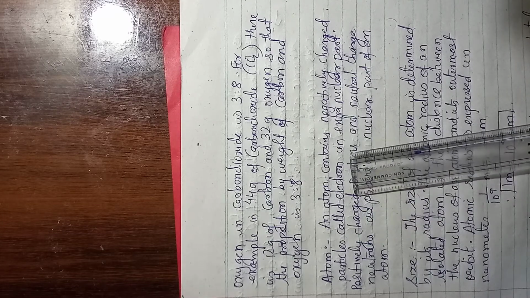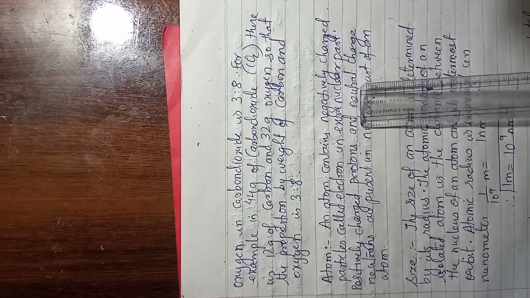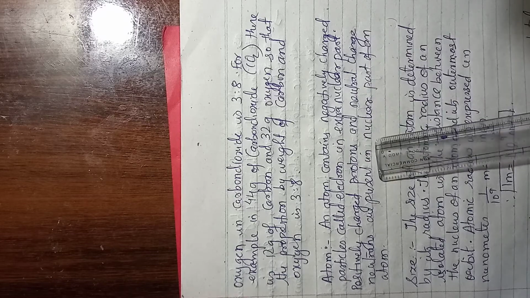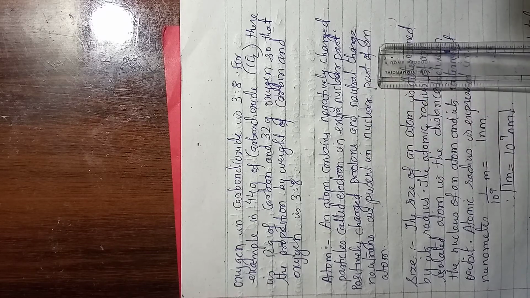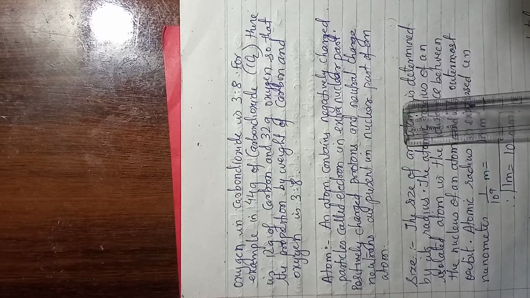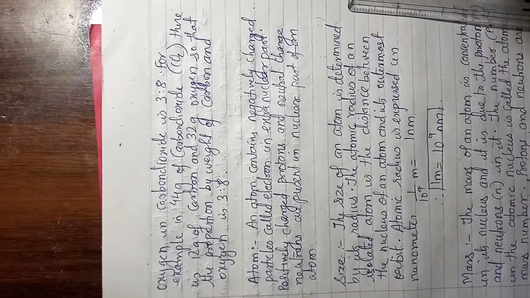Now, some information about the atom. An atom contains negatively charged particles called electrons in the extranuclear part, and positively charged protons and neutral neutrons are present in the nuclear part of an atom. That everyone knows, we have already studied.